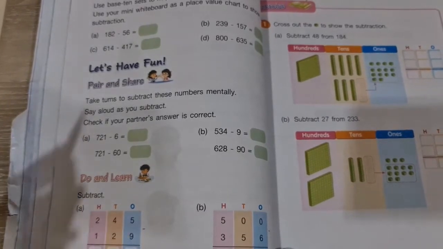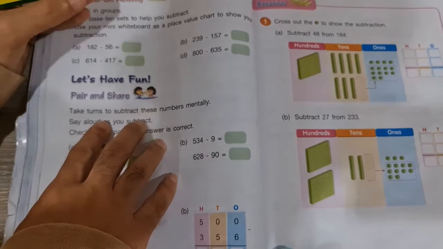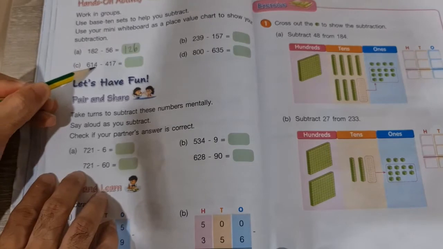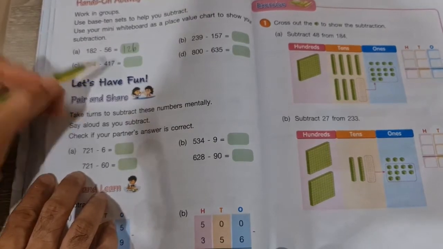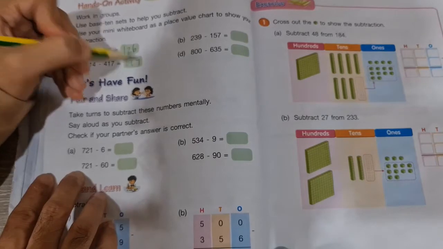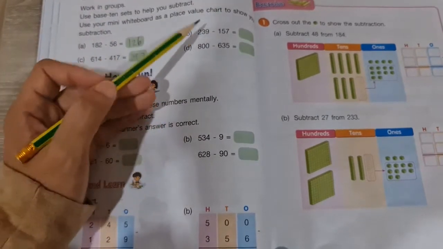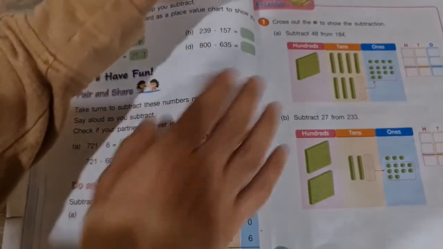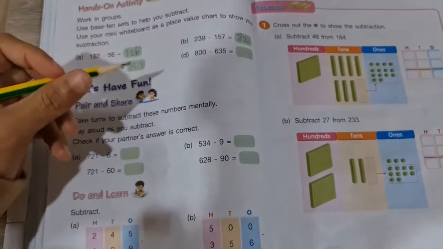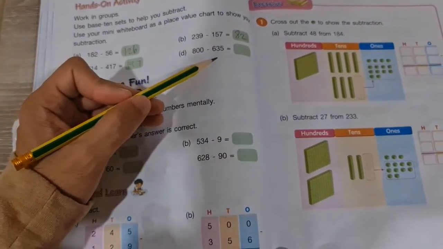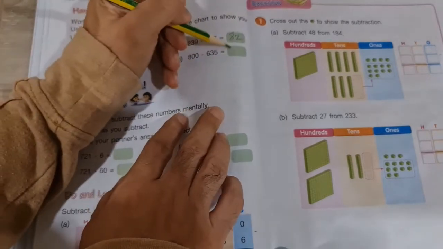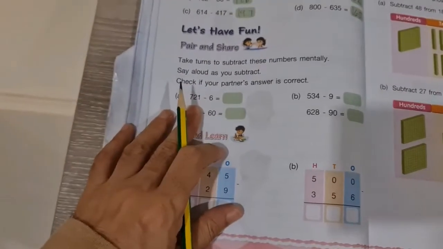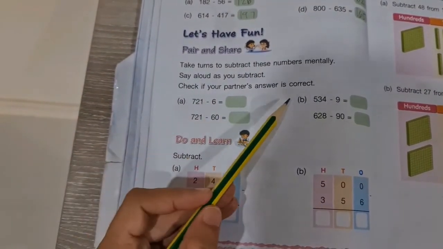Now we can write the answer. 182 minus 56 is 126. And 614 minus 417 is 197. And for letter B, 239 minus 157 is 82. And the last, 800 minus 635 is 165. Now we can do the other exercise, letter A and letter B.